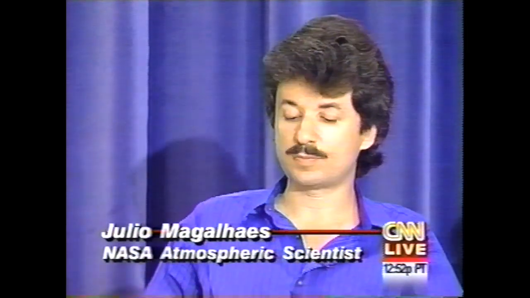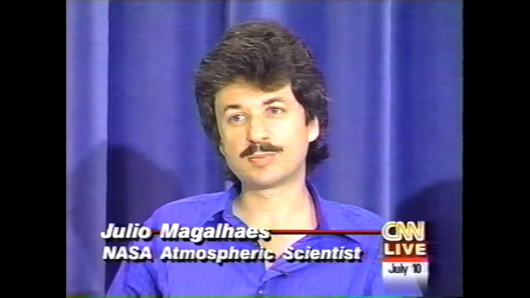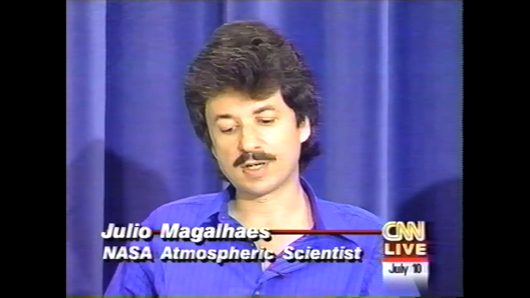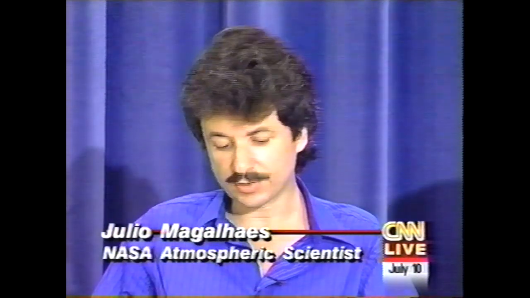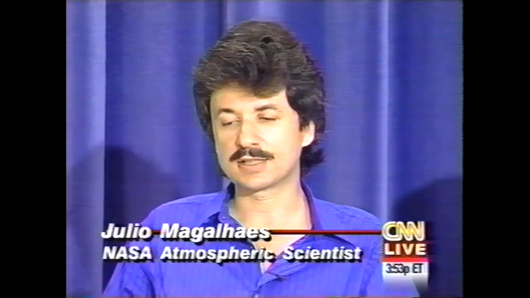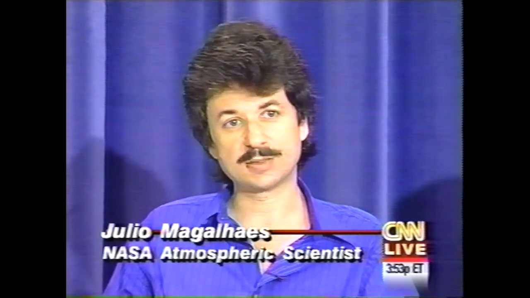On Monday, we derived from those deceleration profiles a density profile showing how the atmospheric density on Mars varied from approximately 130 kilometers altitude down to near the surface. What I'd like to present today is the temperatures that we've now derived from that atmospheric density profile.